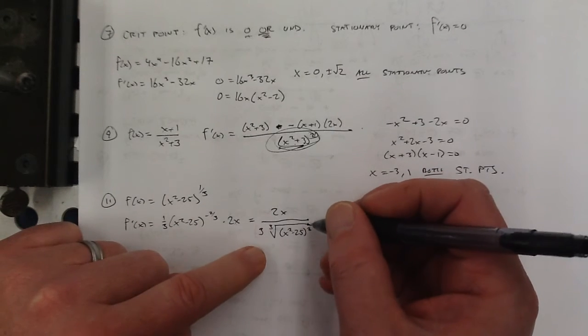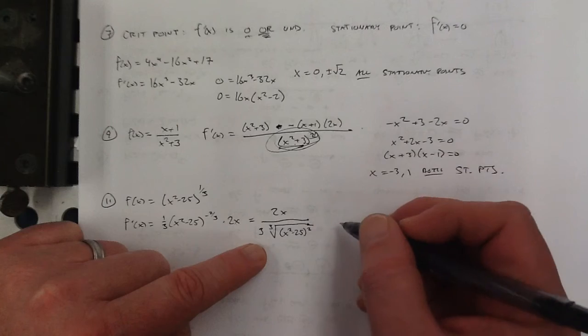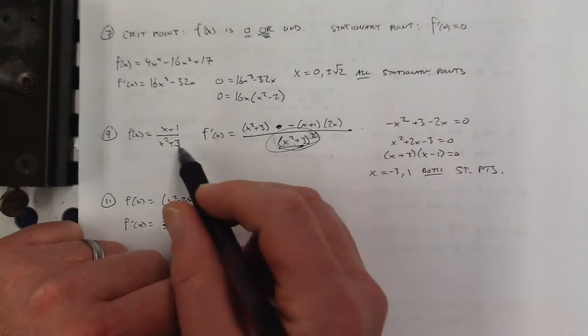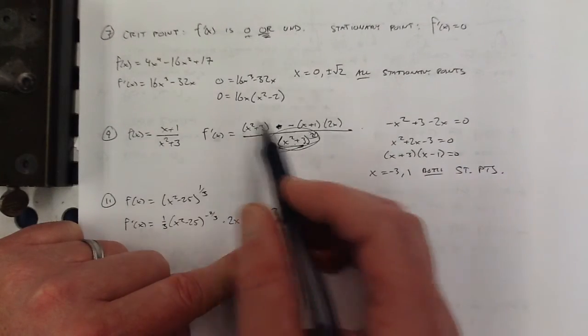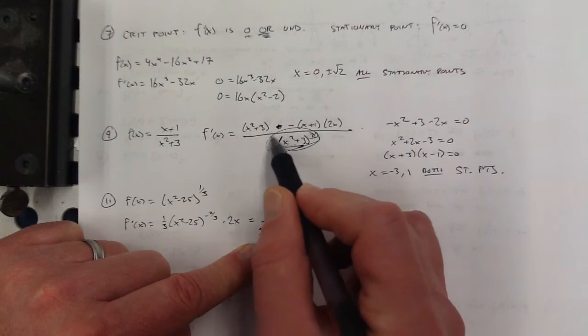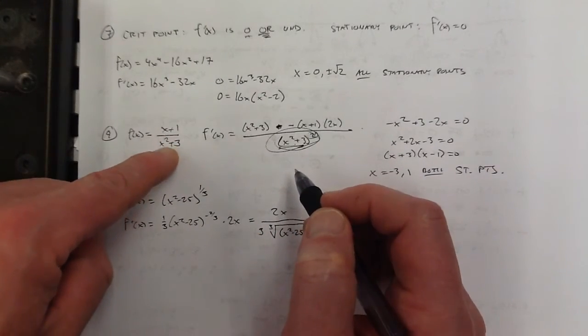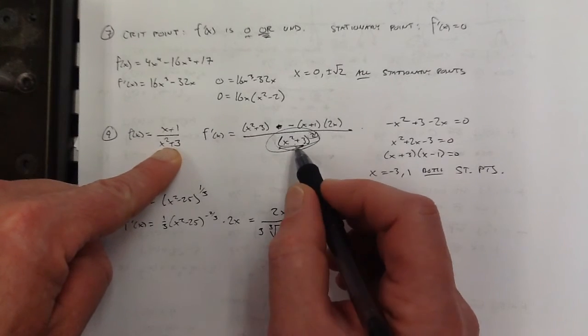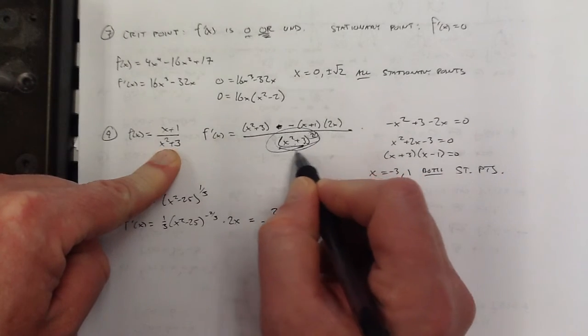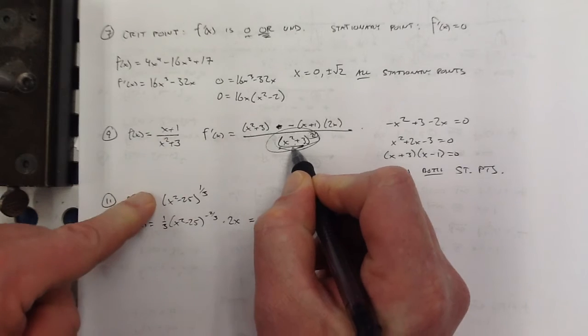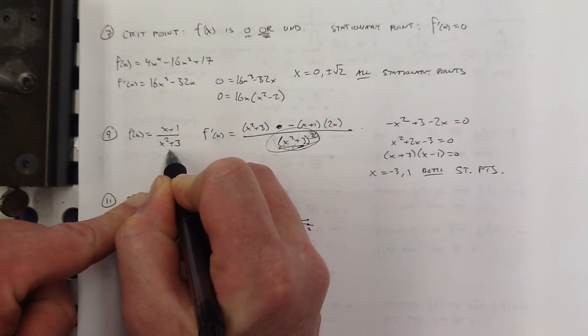What about this? This is a little bit different situation here. So the other thing about this, when you use the quotient rule, the thing that shows up on the bottom, the low, is just a version of the original denominator squared. So if there was something that made this equal to 0, it would have also made the original equal to 0.